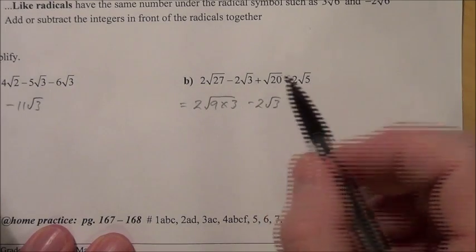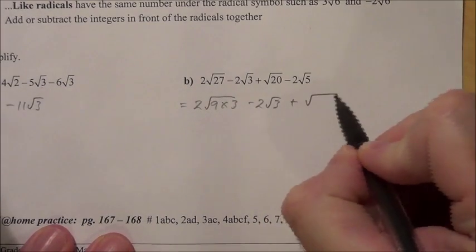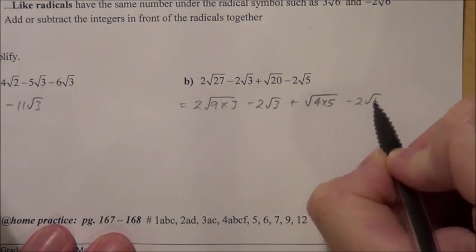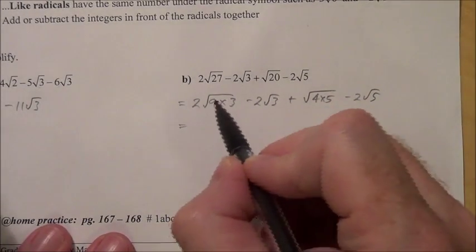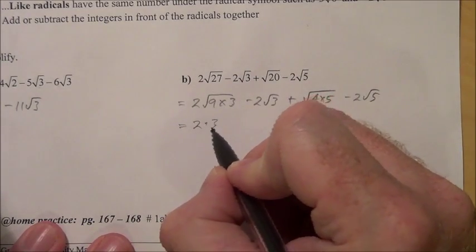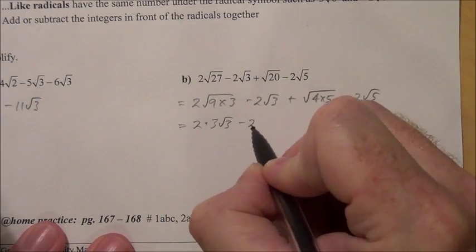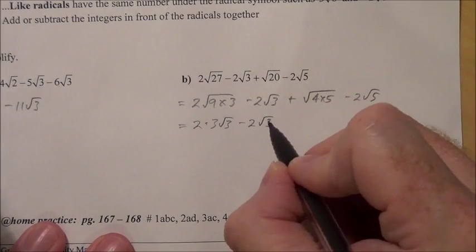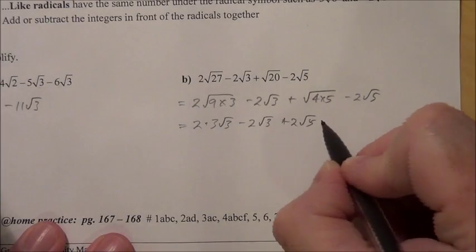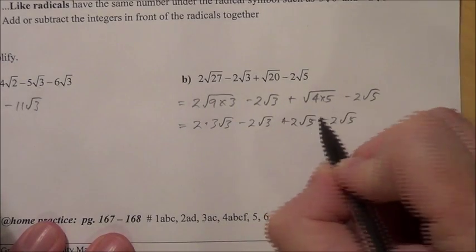And then here's a root 5, so chances are that root 20 can be broken up into 4 times 5. And then we'll just pull this root 9 out, which is 3. And then that 4 gets pulled out as 2 root 5 minus 2 root 5.